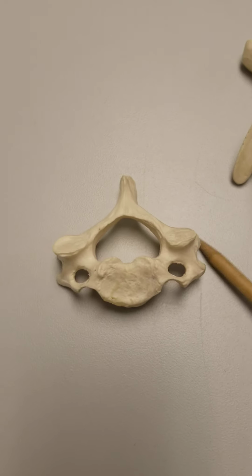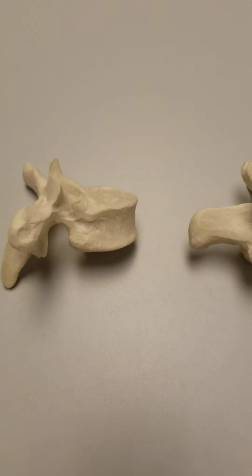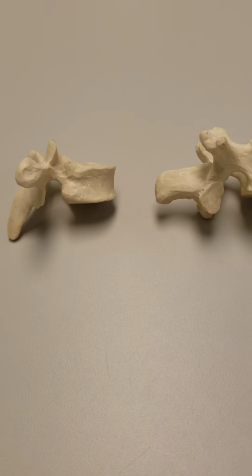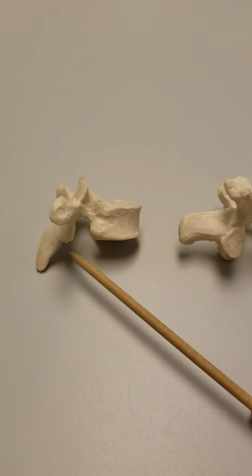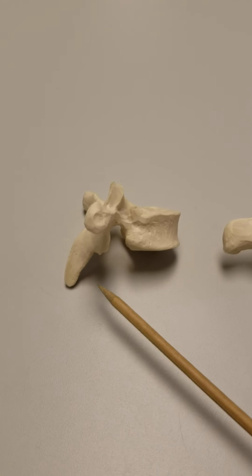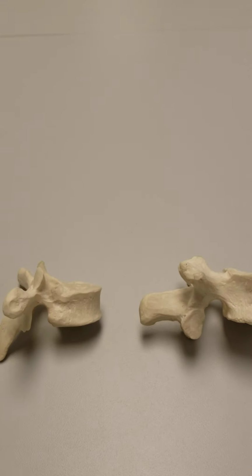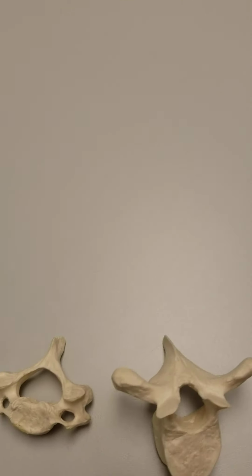If there are, it's a cervical vertebra. You go no farther. If not, then you look at the spinous process. Is it really angled, or is it relatively straight back? If it's angled, it is the thoracic spine. If it is straight back, it is the lumbar spine. So that's a pretty basic way to tell the difference.